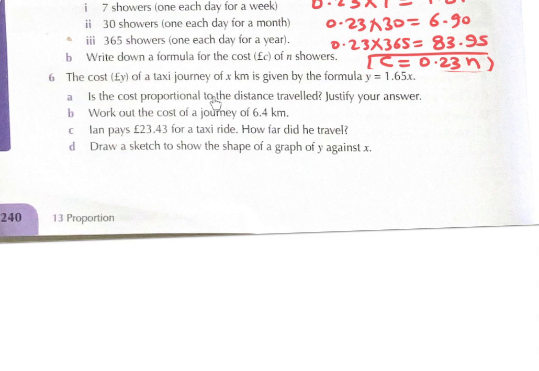This means, is this direct proportion? Yes. Why? Because it rises by the same value. If you increase x, y increases by the same ratio. If you multiply x by 2, y is multiplied by 2. Divide by 2, y is divided by 2. So this is direct proportion.